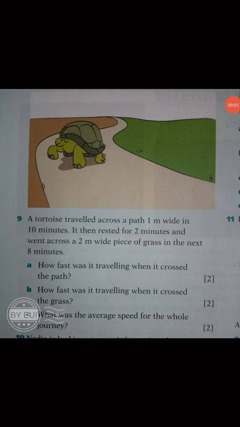Now let's see question number 9, textbook page 93. A tortoise travelled across a path 1 meter wide in 10 minutes. It then rested for 2 minutes and went across a 2 meter wide piece of grass in the next 8 minutes. So, two distances and two times are given. The first distance and time is for the tortoise which crossed the path. And then after resting for 2 minutes, it covered a distance of 2 meters in 8 minutes.